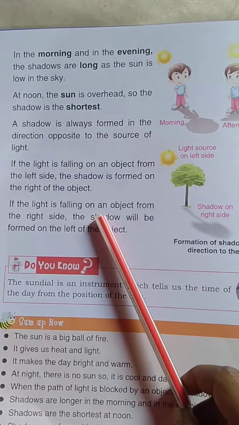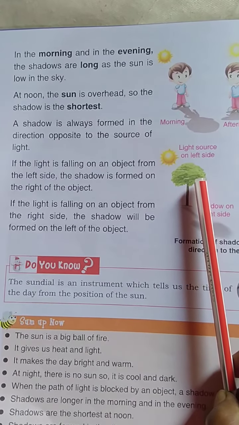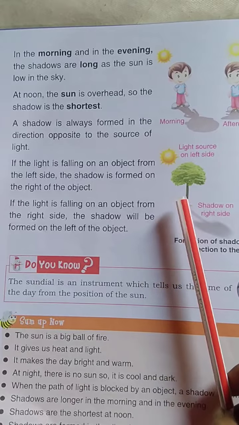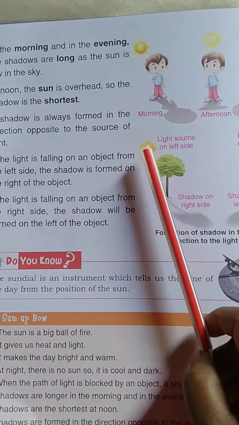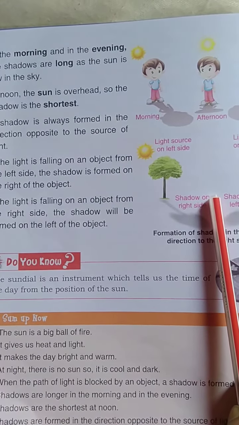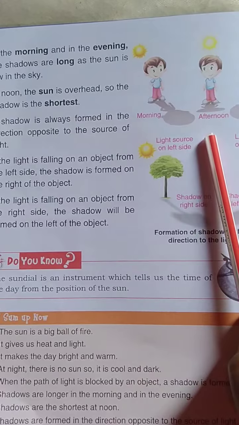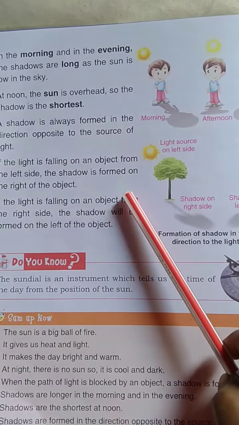If the light is falling on an object from the right side, the shadow will be formed on the left of the object. Did you understand? If the sun is on this side, the left side, our shadow will come on the right side. If the sun is on the right side of an object, then our shadow will come on the left side.